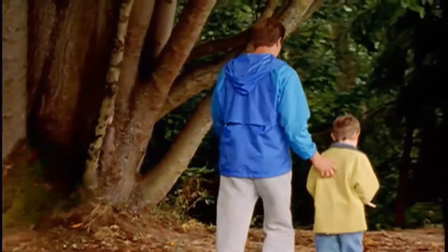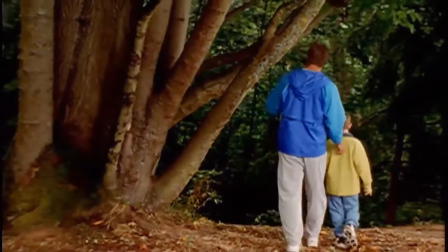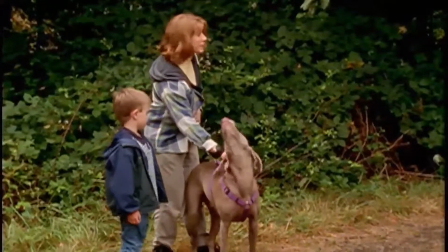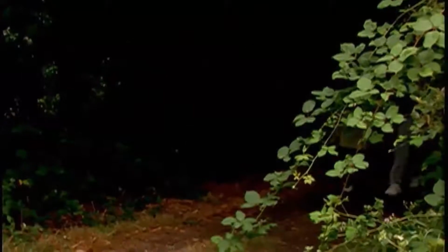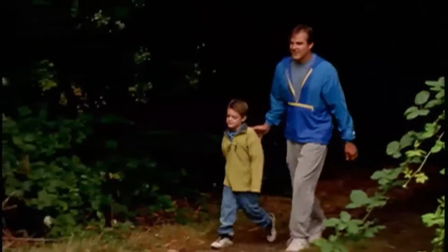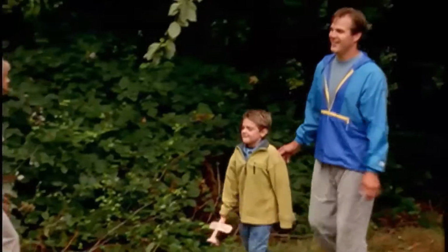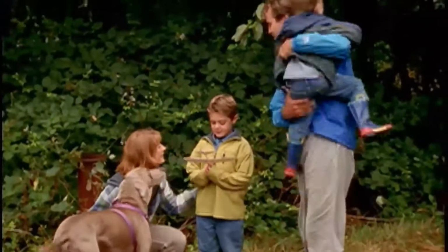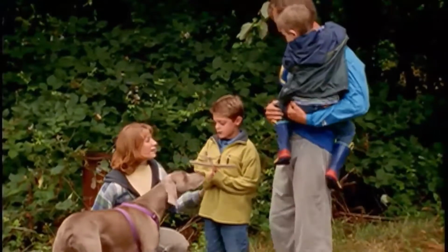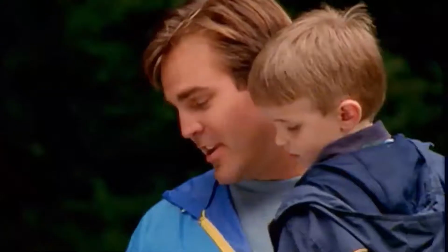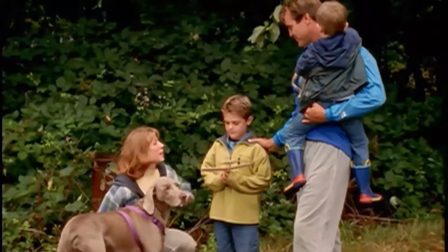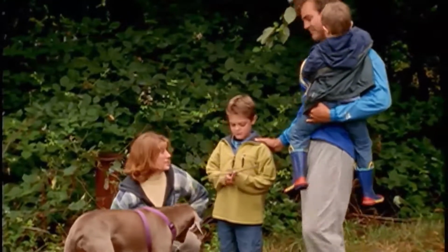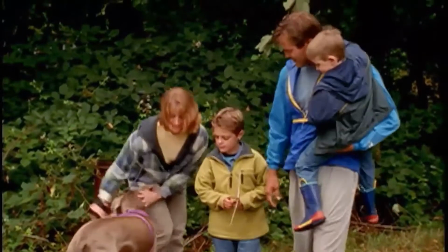Mom's waiting. What happened, honey? I was chasing after my airplane and then I didn't know where I was. Yeah, he did the right thing, though. He stayed right where he was and yelled for help. I'm glad Dad found you. Let's all stick together, okay? All righty. Come on. Let's go.